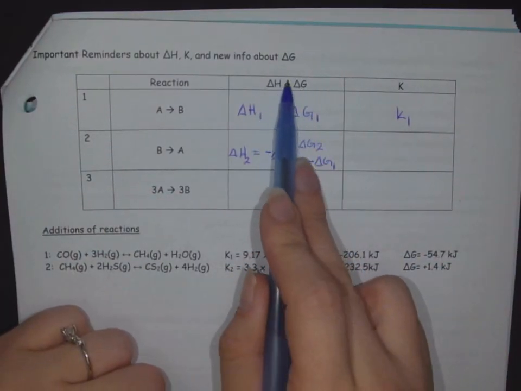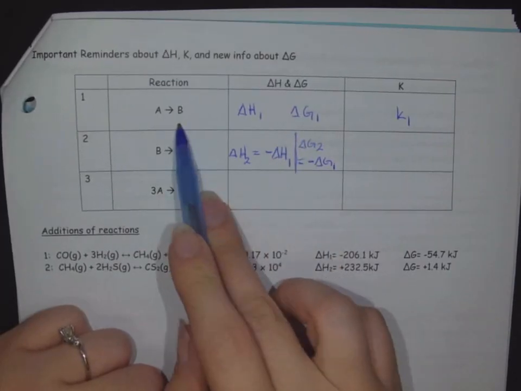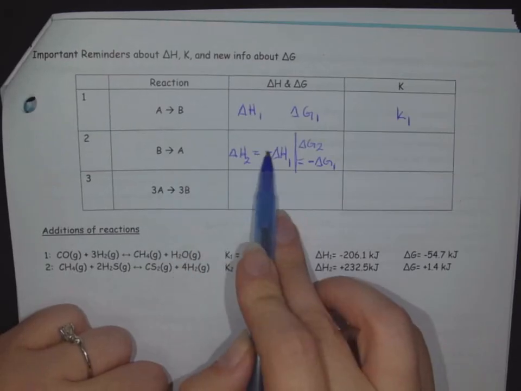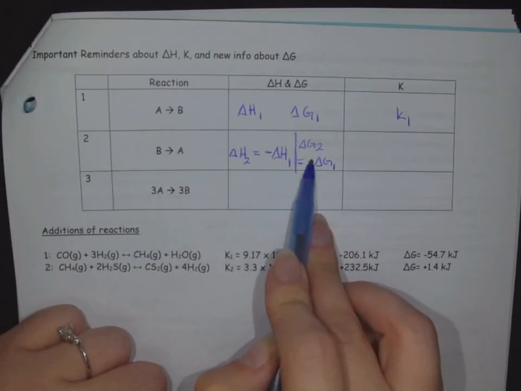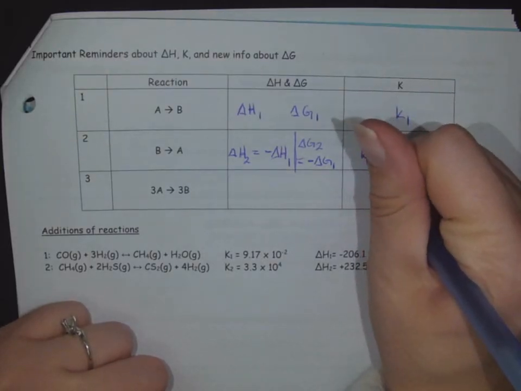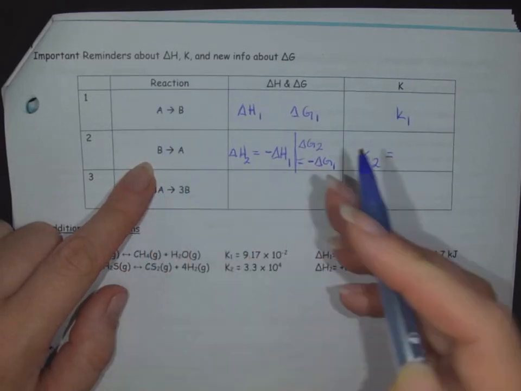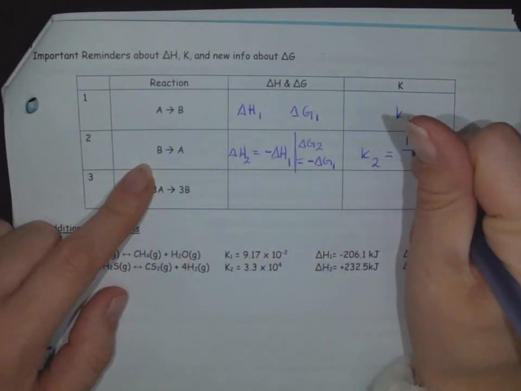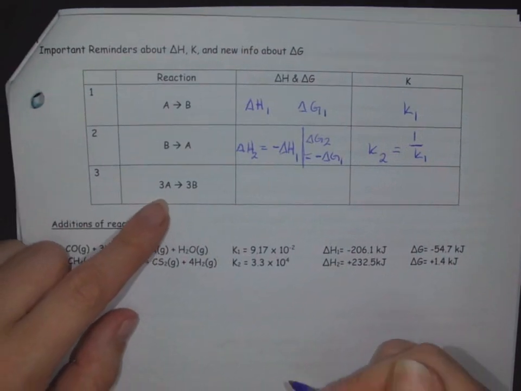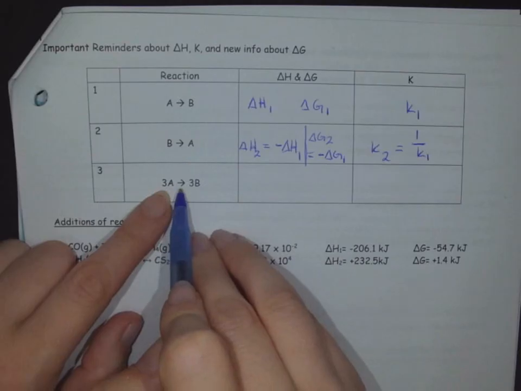That's why I put these ones in the same box, by the way, is because they're going to be consistent. If we take the inverse, the opposite of a reaction, then we have the negative of the delta H and the delta G. But K values were different. They were funny. To solve for K2, to go from this reaction to this reaction, instead of doing the negative, you do 1 over the K value.